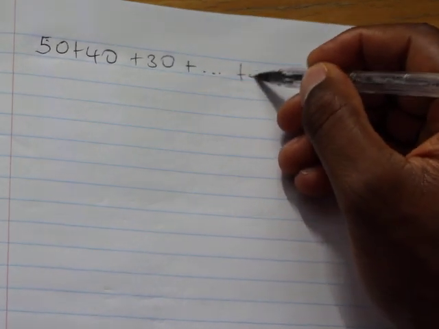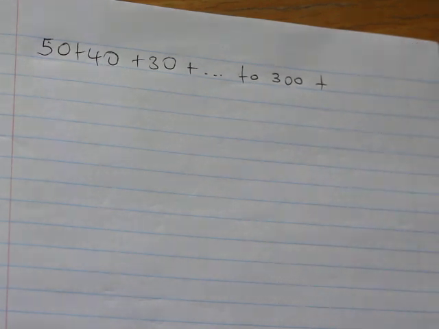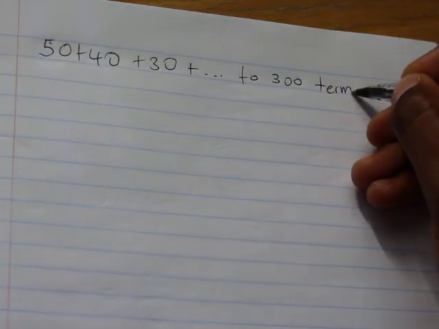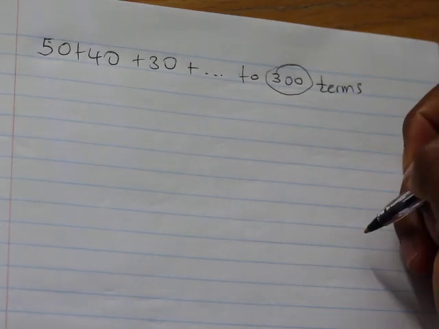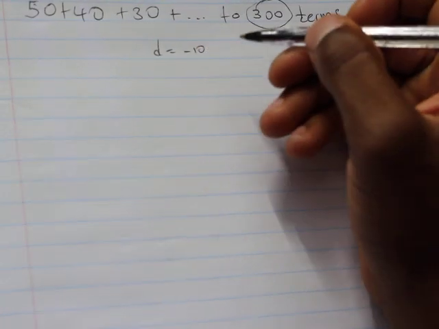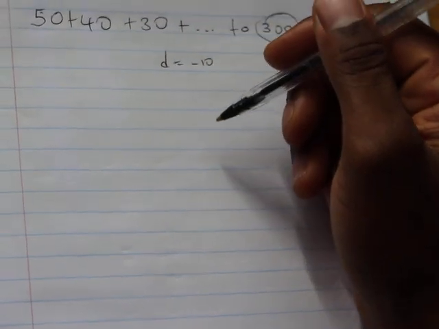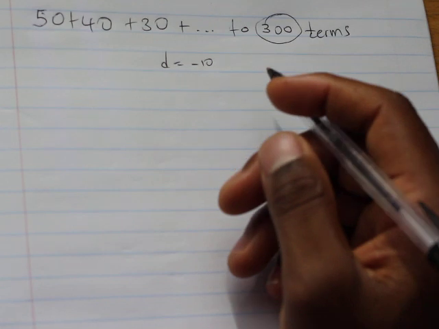Right, so 300 terms, okay, 300 terms. So we know what the n is. Do you understand? Yeah, we know what the n is, and the d is negative 10. Some people don't like dealing with negative numbers. Immediately when they realize that the difference here is negative, they start saying, okay, 50 minus 40, and then they get a 10. Do you understand?